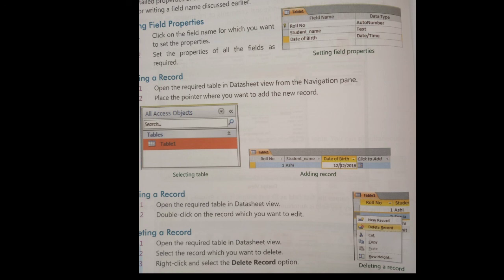Okay students, next one is editing a record. Step 1, open the required table in datasheet view. Step 2, double click on the record which you want to edit. Next one is deleting a record. Step 1, open the required table in datasheet view. Step 2, select the record which you want to delete. Step 3, right click and select the delete record option.